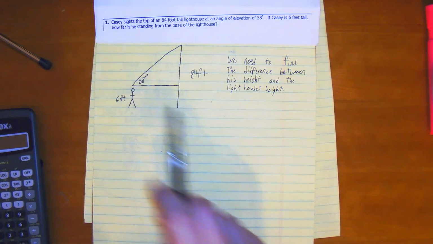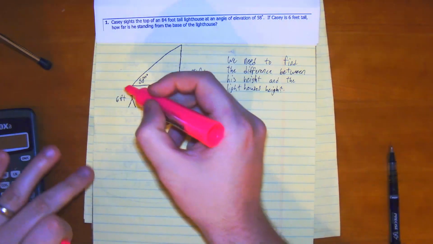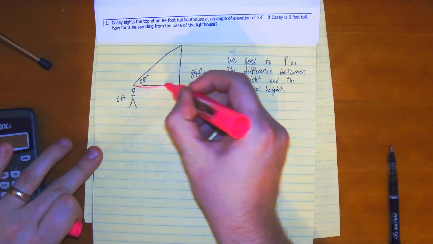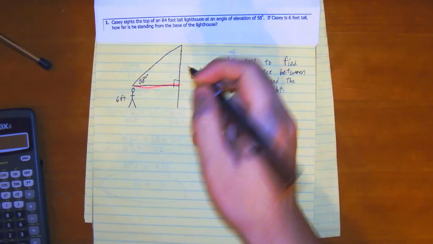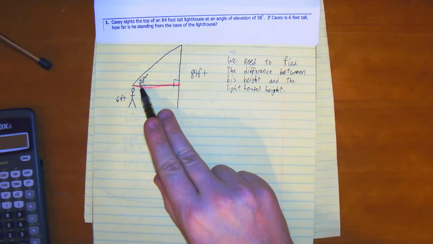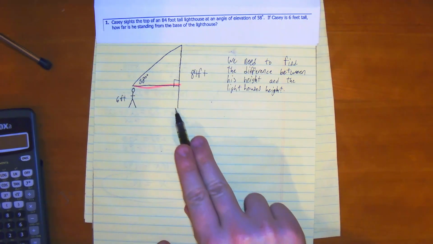The goal is to find this. We won't be able to use the Pythagorean theorem if we're using this angle of elevation because it's going to give us a weird shape.